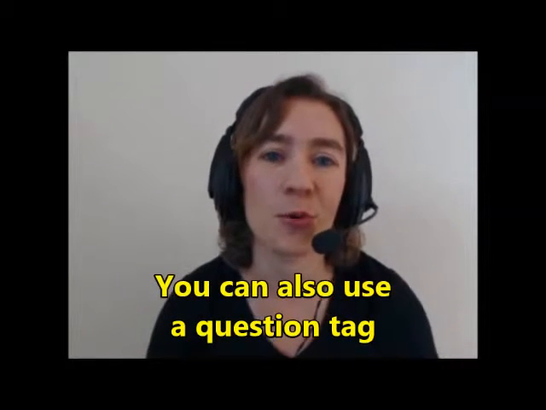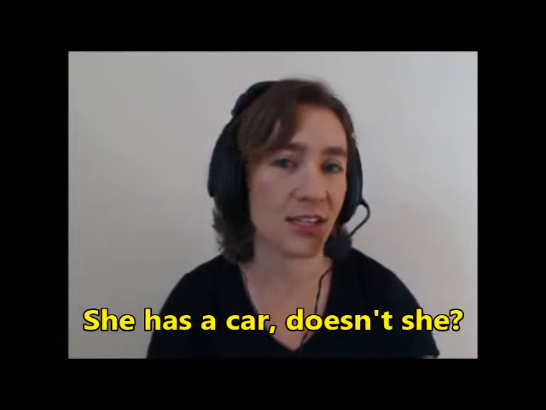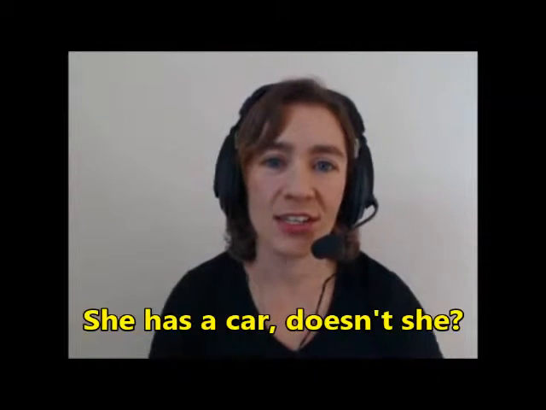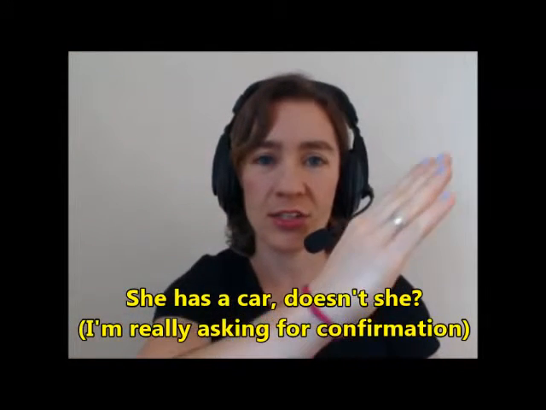Here's an example of a question tag. "She has a car, doesn't she?" This is actually a statement, she has a car, with a question attached. "Doesn't she?" Again, I'm expecting or assuming that the answer is yes, but I'm asking just to confirm. There are actually two ways to use question tags, and it depends on your tone of voice. If I use a question tag with my intonation going up at the end, that means I'm really asking a question to confirm. "She has a car, doesn't she?"